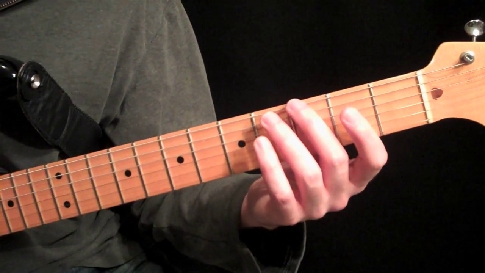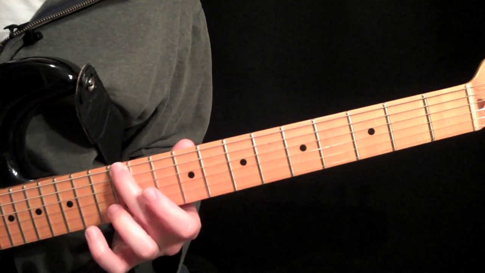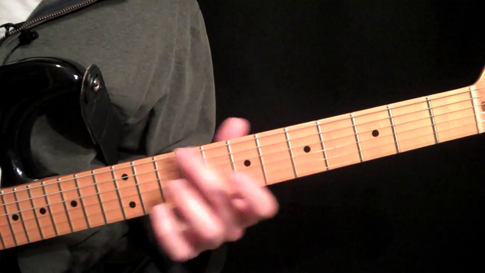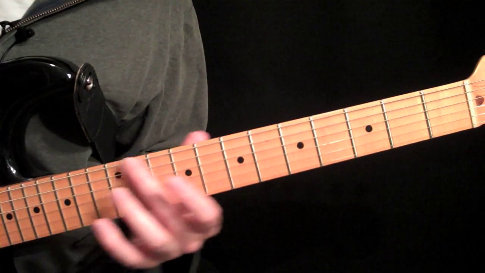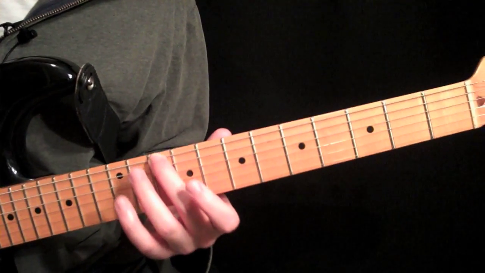All right? If I have an E right here, the double dots, right? And I want to figure out a D. Well, D is going to come before it, so it's going to be down here, right? And D and E is another whole step. So you go 2 frets back from the double dots, and there's a D.